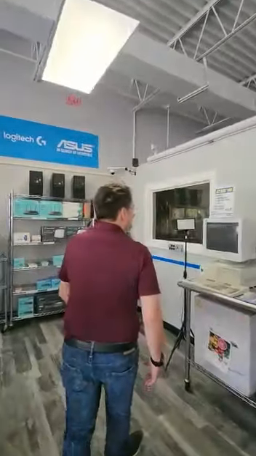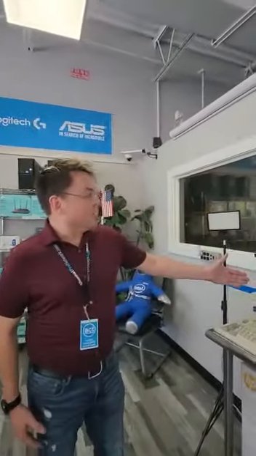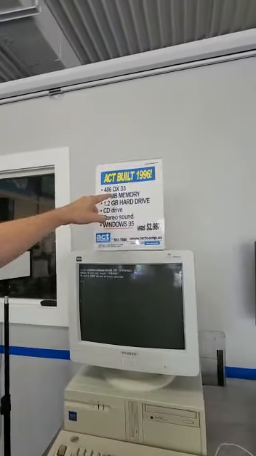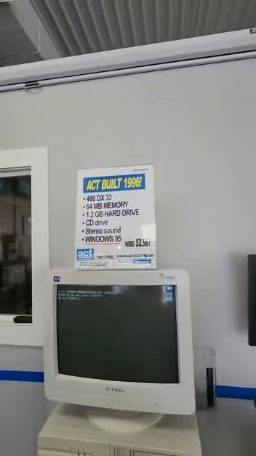I'll show you over here. We have an old computer. This still works, built in 1996. 486DX2-66, hot machine back then.